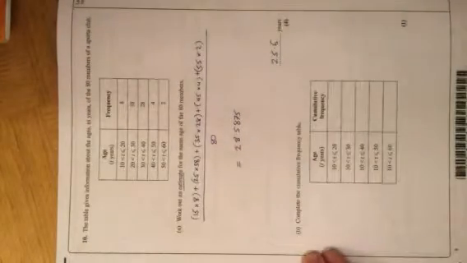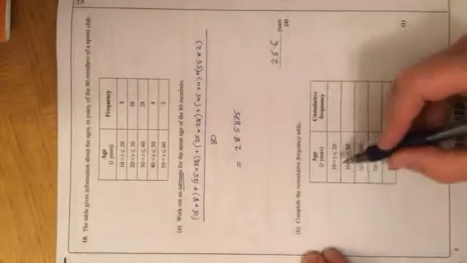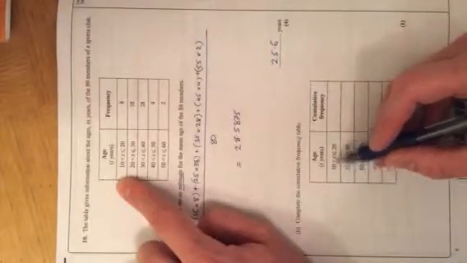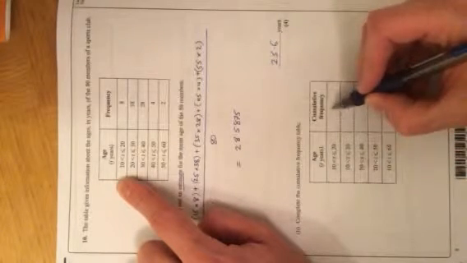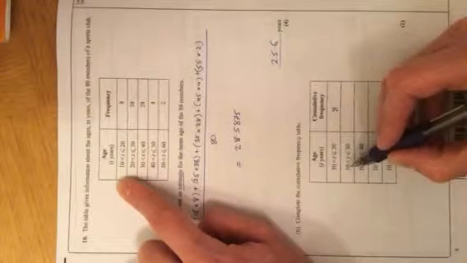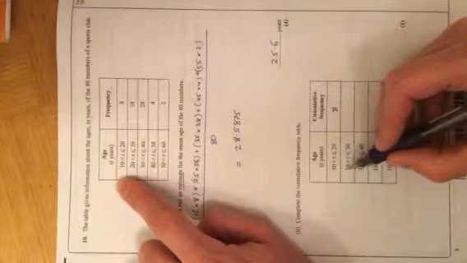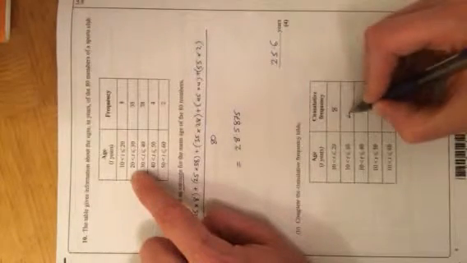In part B here, we're being asked to complete the cumulative frequency table. So notice that the first row is the same, the number of people between 10 and 20 is 8. But the second line here is saying how many people are there between 10 and 30 years. So that's this 8, these 8 people, and these 38 people. Add them together and you get 46.